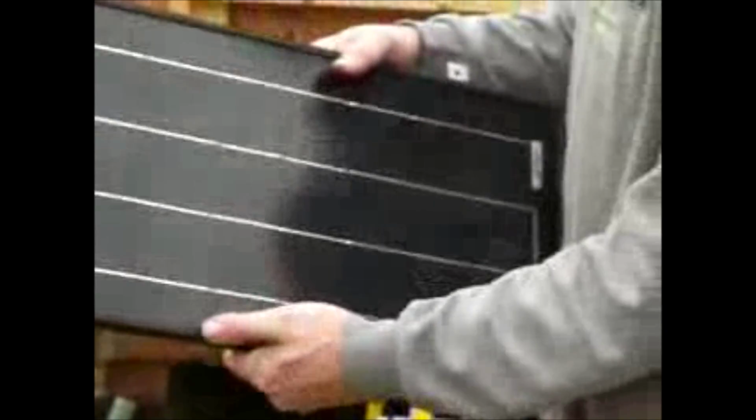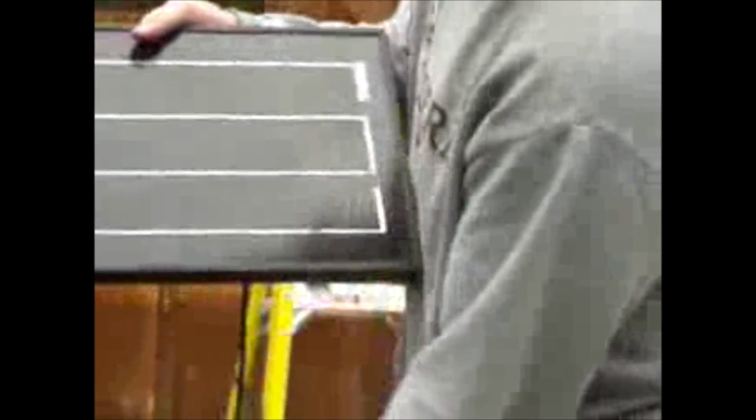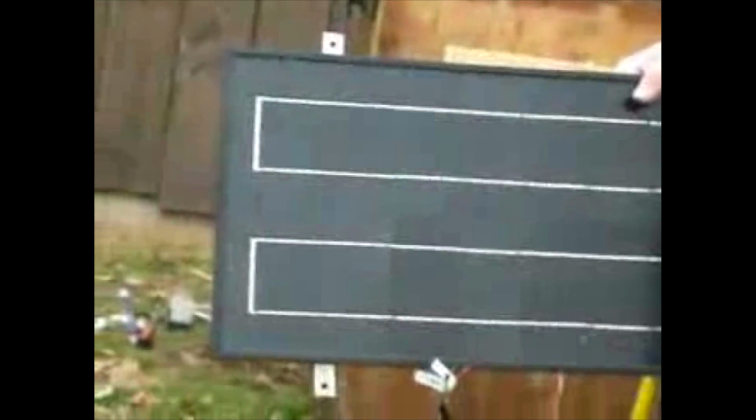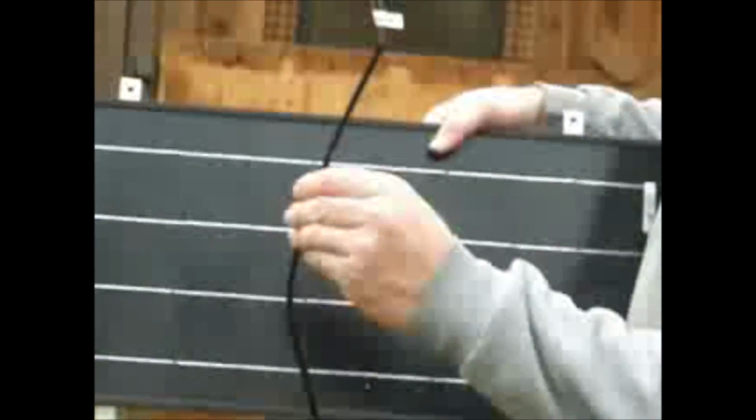Black is positive, white is negative. Alright, so the solar panel works where we're going to screw through these two into the roof, and these two are going to go up underneath the eaves. So it only takes 2 screws to attach it. But the first thing you have to do is attach the wires. Red positive to black, because black is positive.